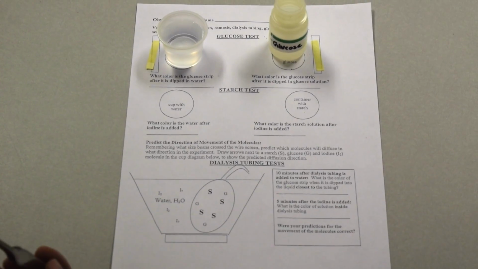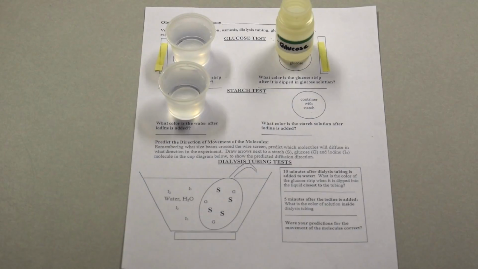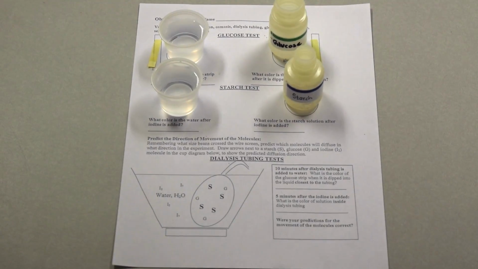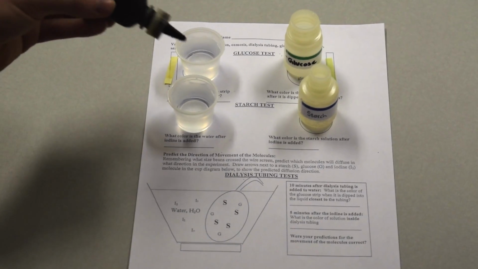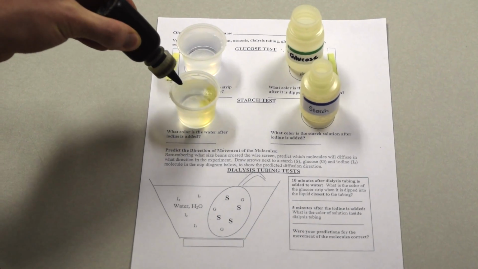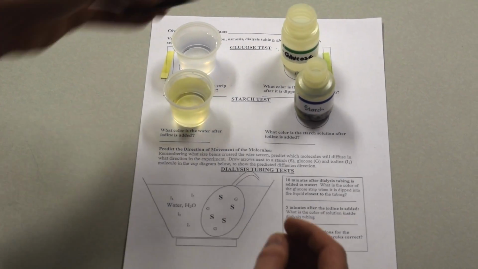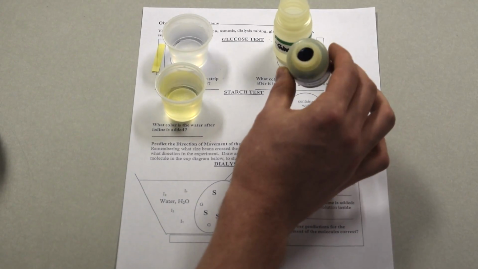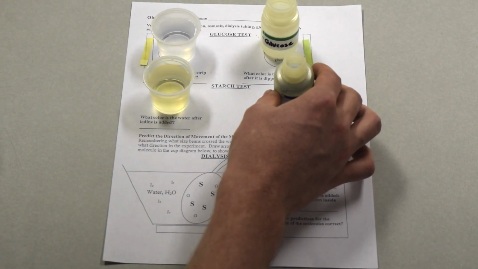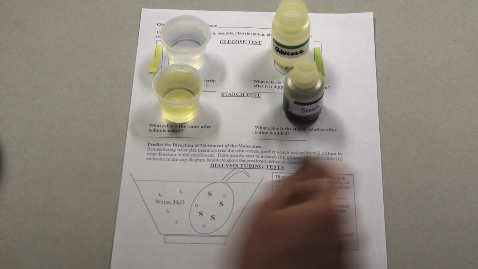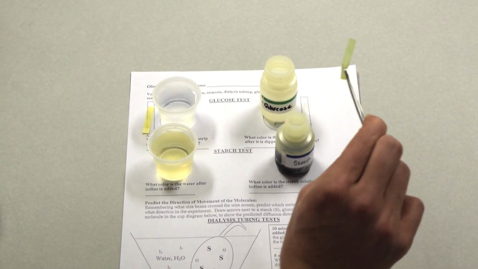Next, we'll test for starch. Pass out another cup of water, a starch solution, and a bottle of iodine. Have students squirt a small amount of iodine into the water and squirt another amount into the starch solution. A purple or black color indicates that there is starch in the solution. And for the glucose test, a green test strip indicates that there is glucose.